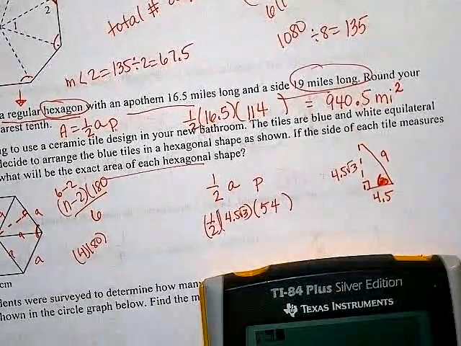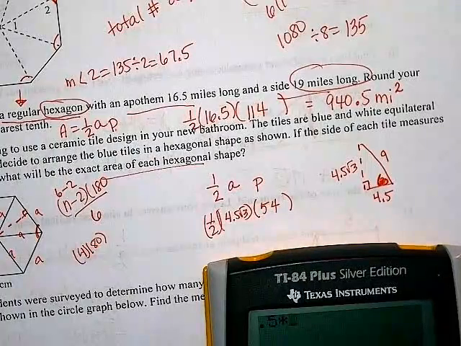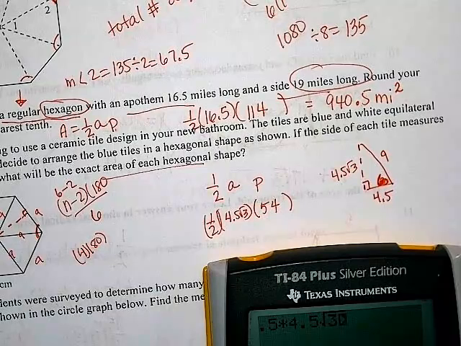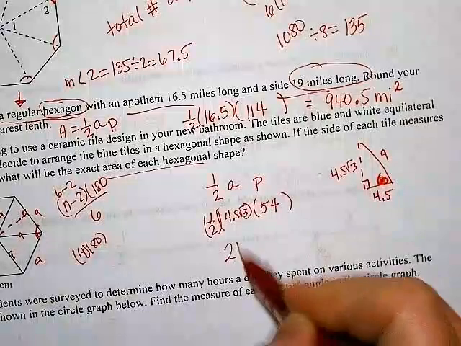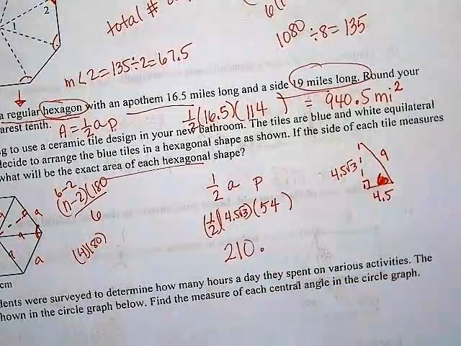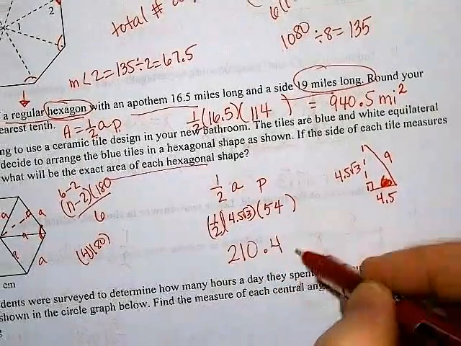So 0.5 times 4.5 square roots of 3 times 54. That's the area of the whole thing. 210.4 is the area of the whole thing.